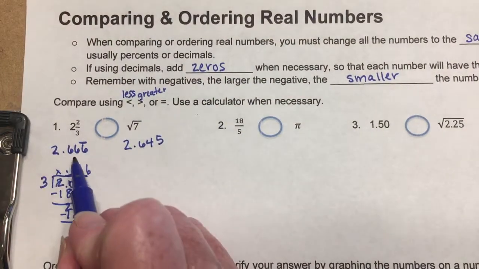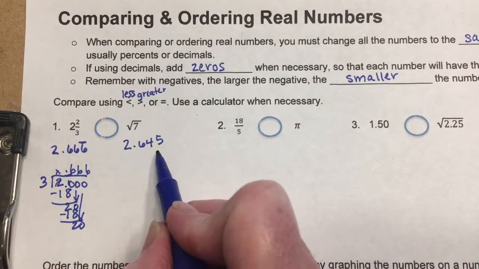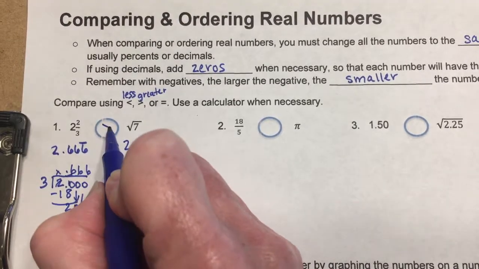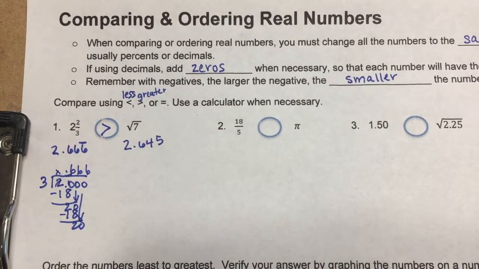So 2.666 compared to 2.645. This number is larger than this number. So this is greater than.